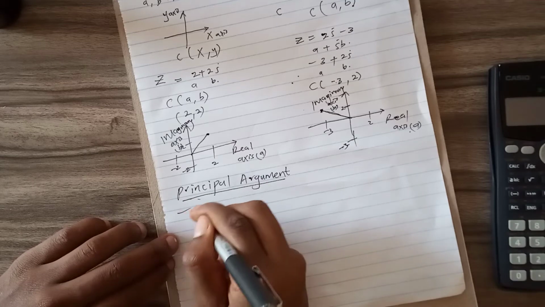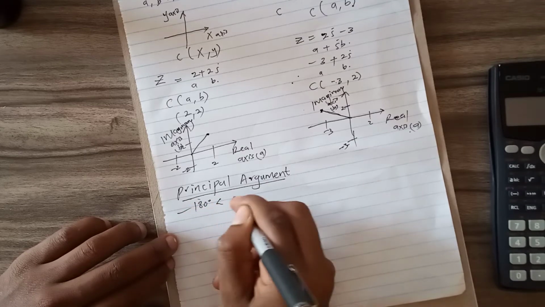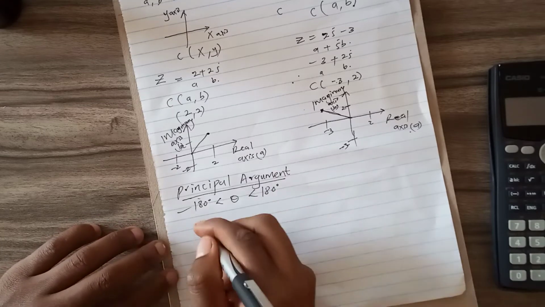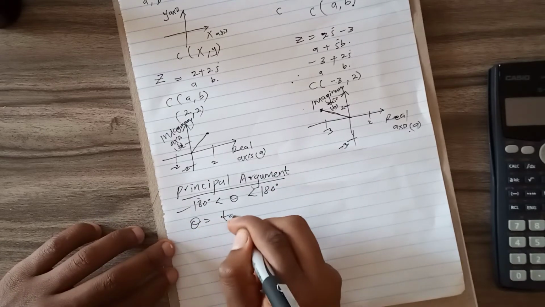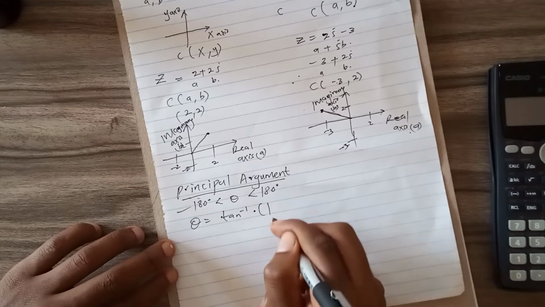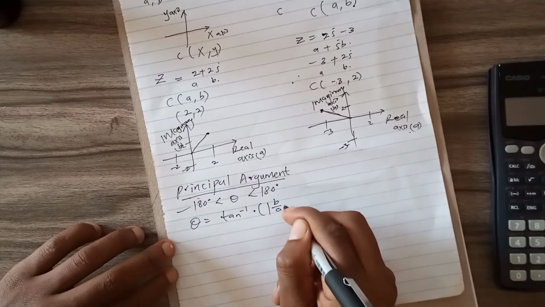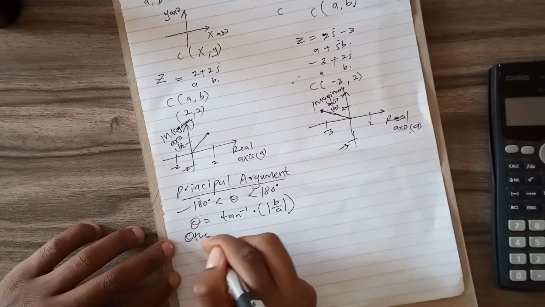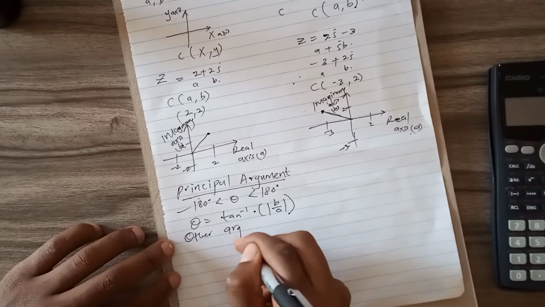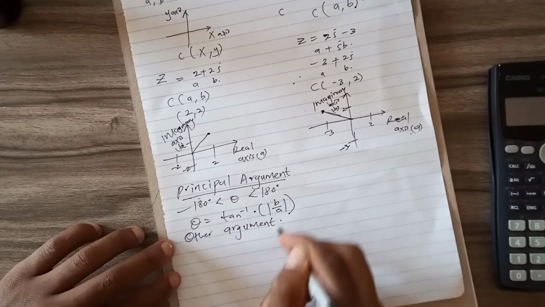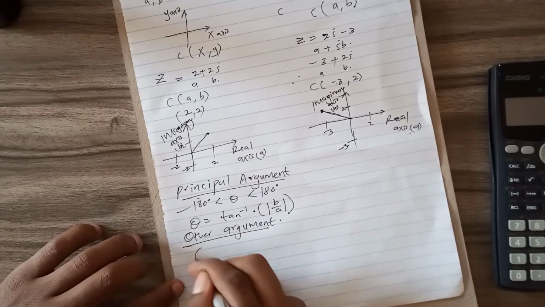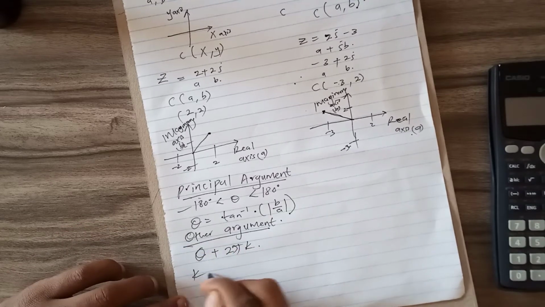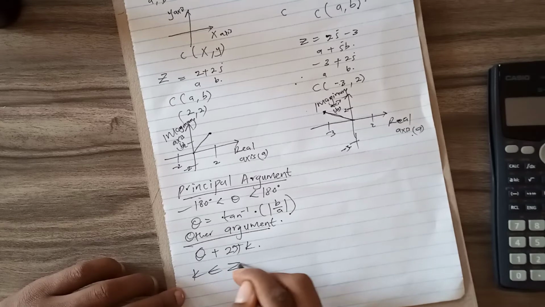With that, now let us come and understand principal arguments, where the principal argument is given between negative 180 degrees to 180 degrees, and our theta is equal to tan inverse of the absolute value of b over a. And other arguments are given as theta plus 2 pi k, where k belongs to the integers.